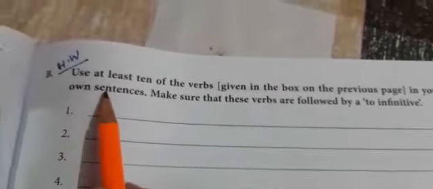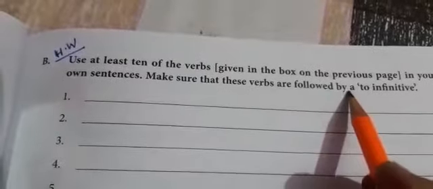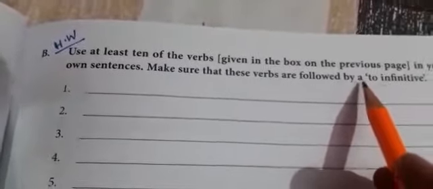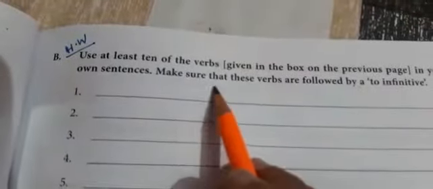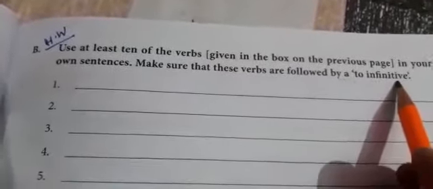And on the next page, you will take these words from the box and write some sentences, your own sentences, and make sure that these verbs are followed by to infinitive.